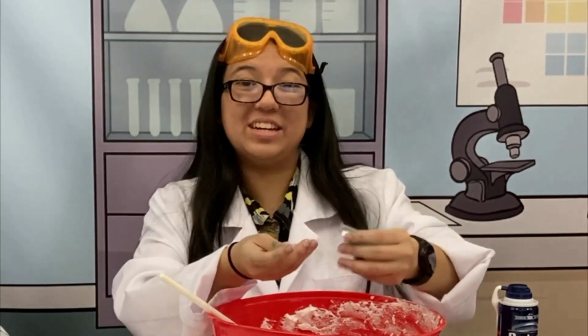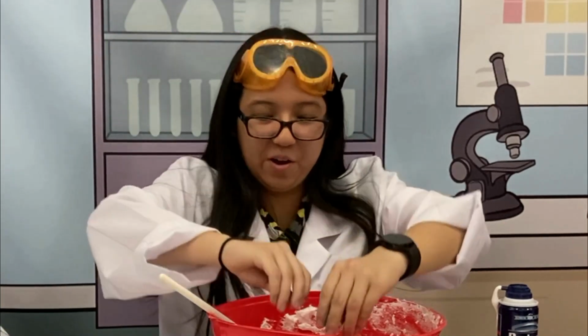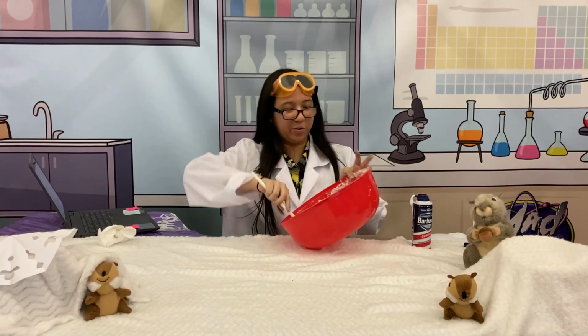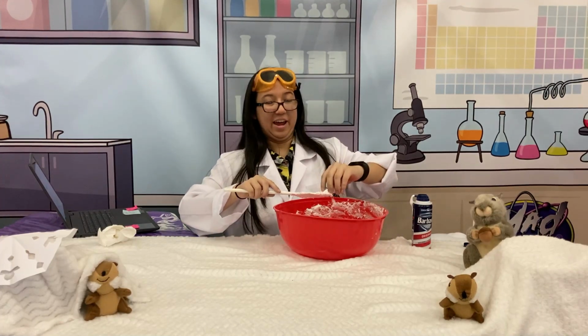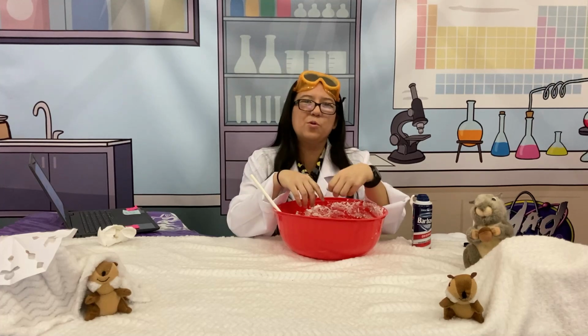So even if you don't have instant snow, you can make your own snow at home with a little bit of elbow grease and shaving cream and baking soda. Isn't that cool, mad scientists?